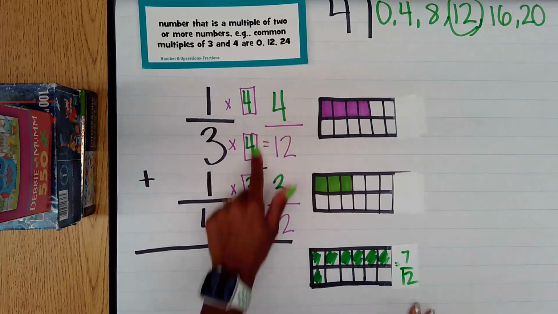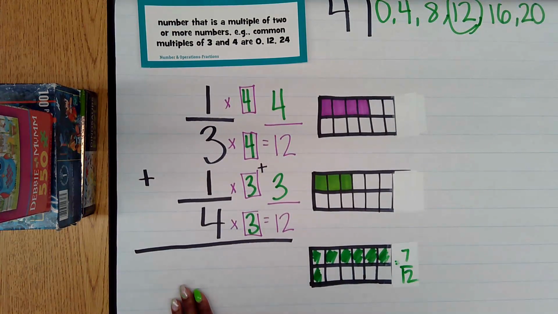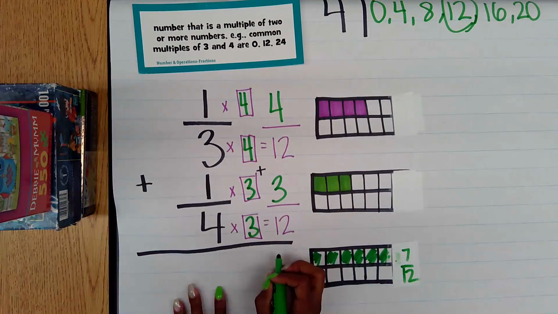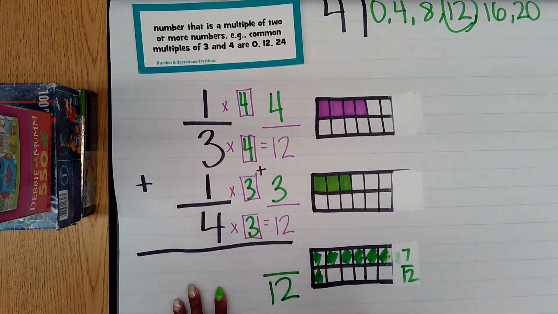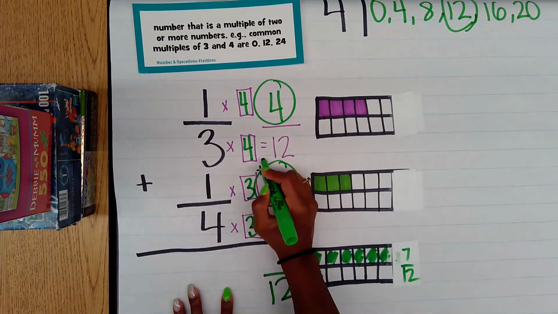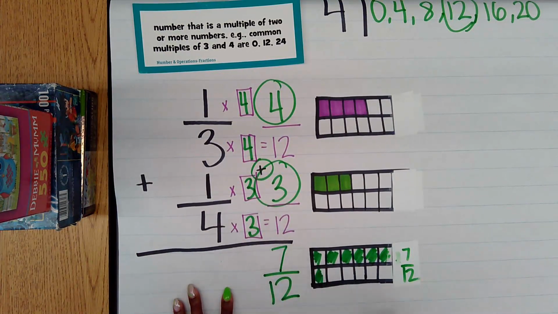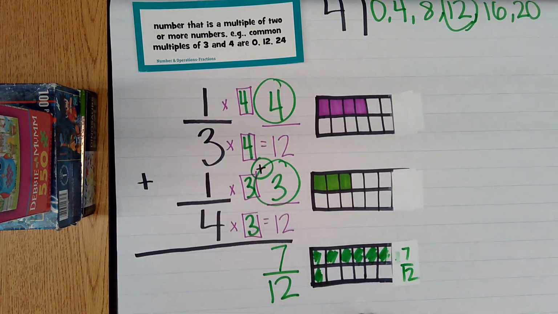We go back to our equation. Notice I'm not going to change my denominator because that is how many parts are in my whole. So I'm going to keep my 12 the same, and I'm going to take my two numerators and add them together. 4 plus 3 gives me 7 for a final answer of 7/12.